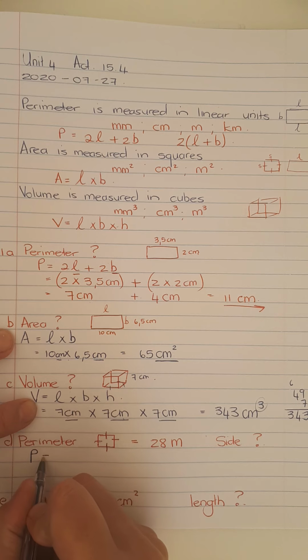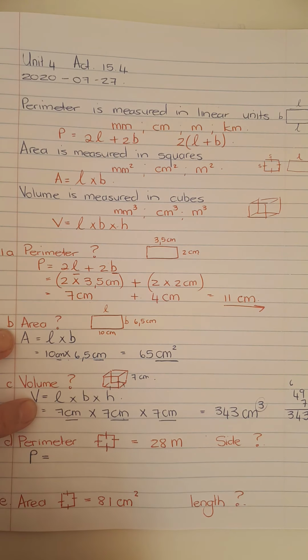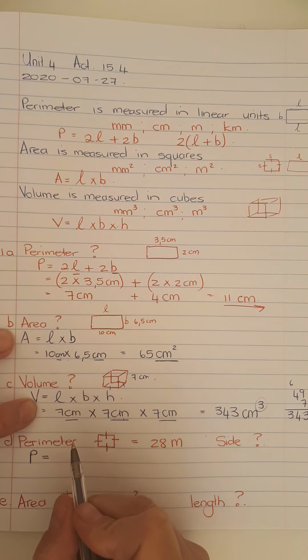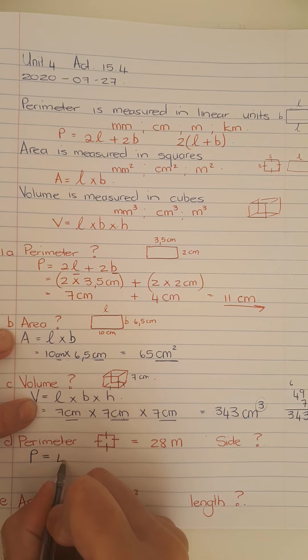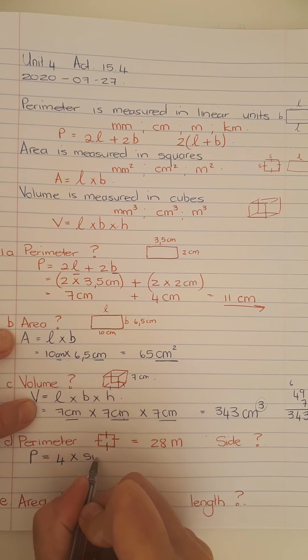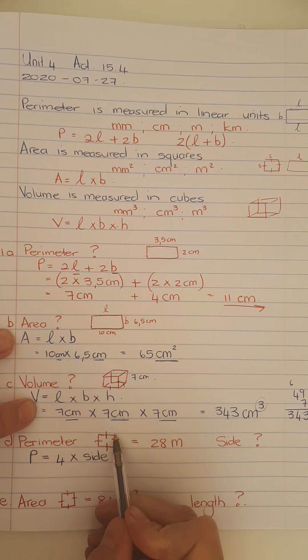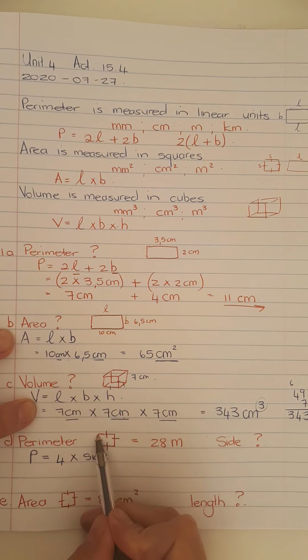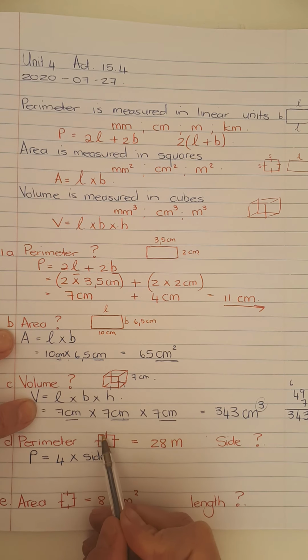Perimeter of a square. Remember, perimeter of a square will be 4 times the side. Because the sides are all the same length. If that was 4, 4 plus 4 plus 4 plus 4, which is the same as 4 times 4. Or 5 plus 5 plus 5 plus 5, which is the same as 4 times 5.